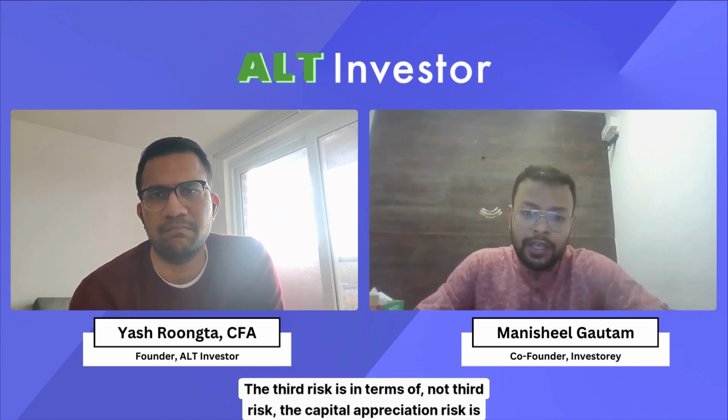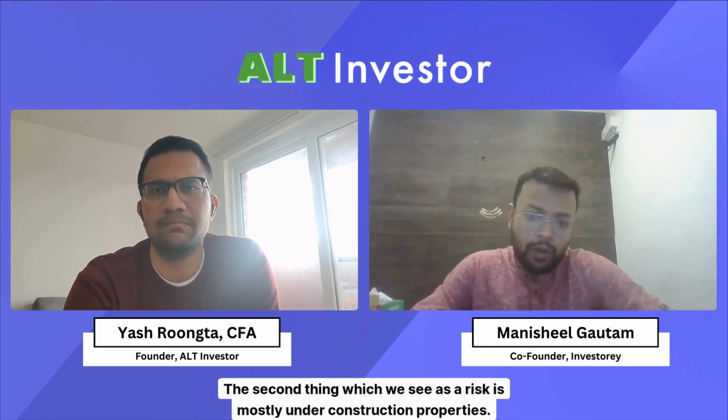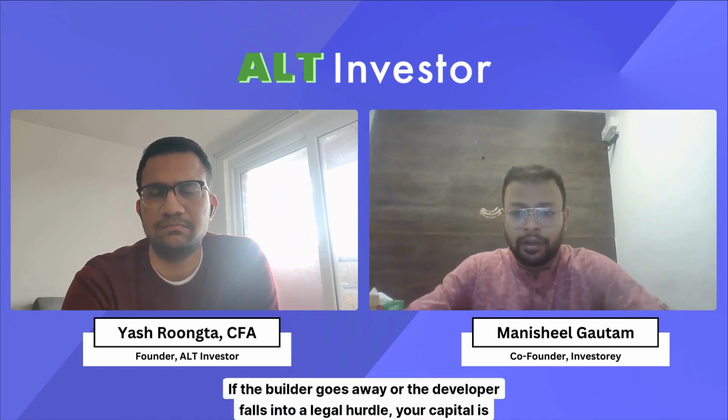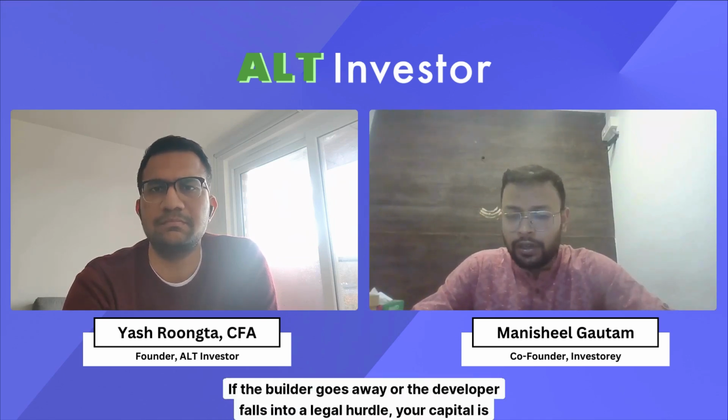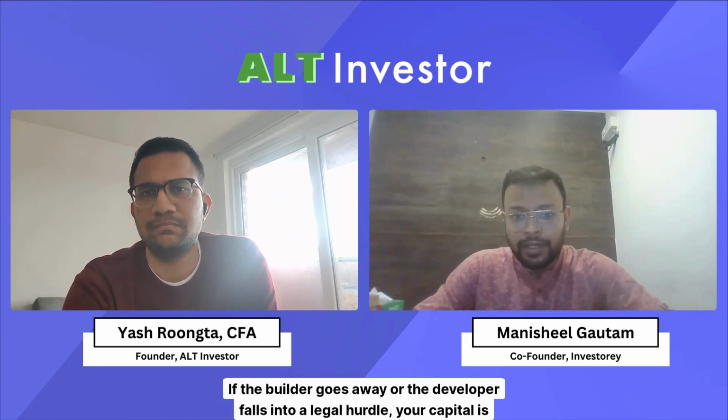The capital appreciation risk is mostly that you're investing in a place which is not growing. Like if you invest in a locality in Bombay which has maxed out, your capital appreciation is not going to be there. So you're basically keeping your investment stable. The second thing which we see as a risk is mostly under construction properties. If it is an under construction property, could be fractional builder financing or fractional commercial real estate, again, the same builder comes in. If the builder goes away or the developer falls into a legal hurdle, your capital is basically stuck.